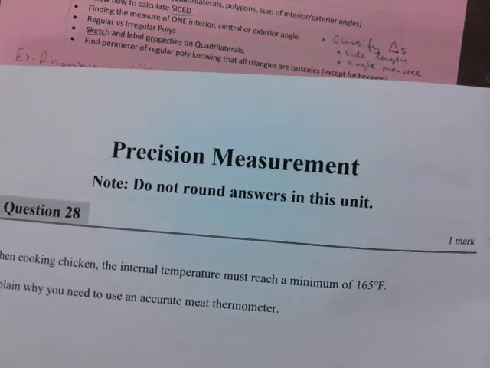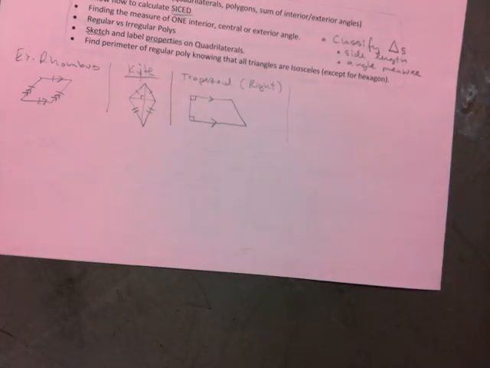Okay, moving on. Precision measurement, we're not going to do that. So basically, I'm going to stop this here for now.